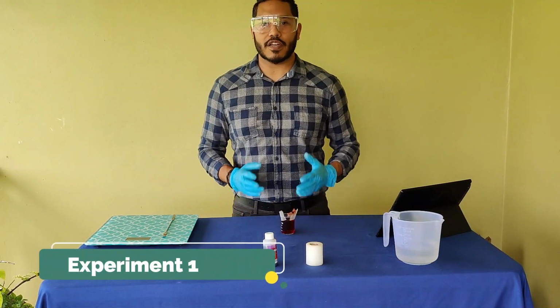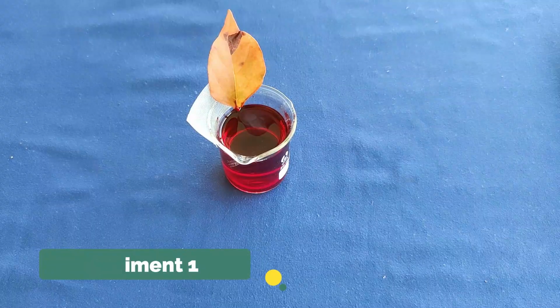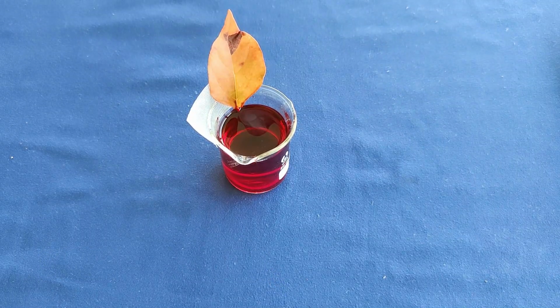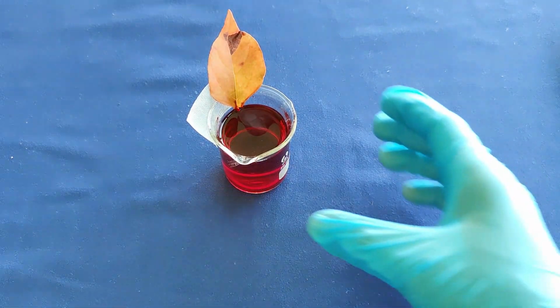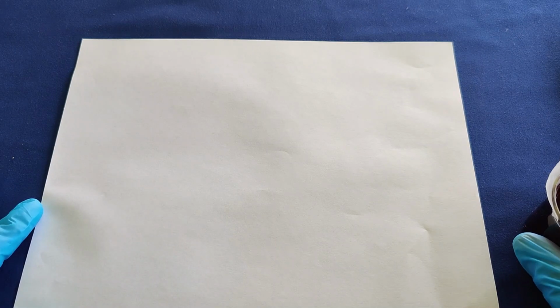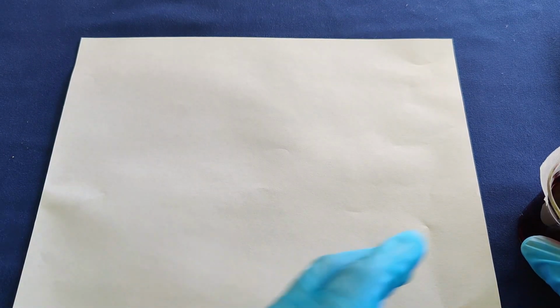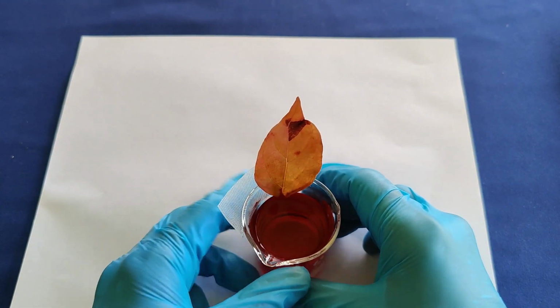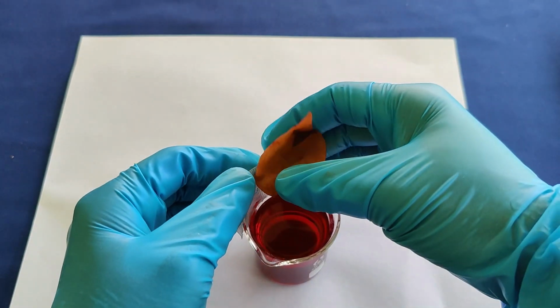So now it's time to look at the results of experiment number 1. Now before looking at the results from experiment 1, we first place a white background. The white background makes it easier for us to see color changes that would appear on the leaf. Next, we need to remove our leaf from the solution. Take care not to damage the leaf as you are removing it from the tape.